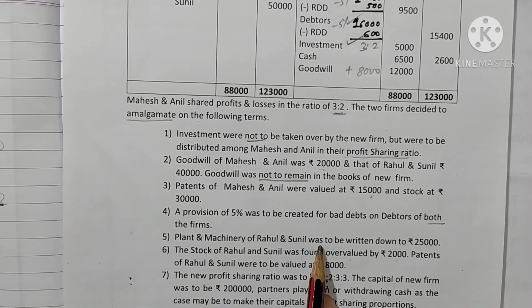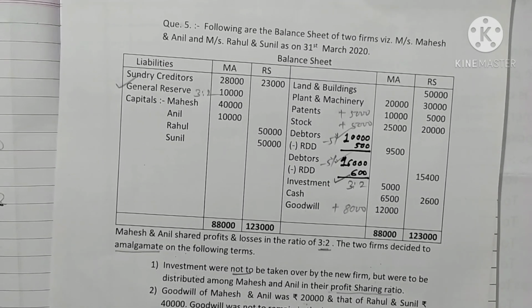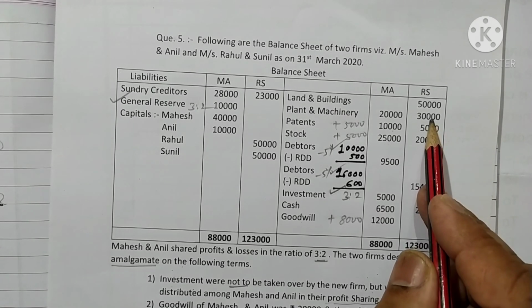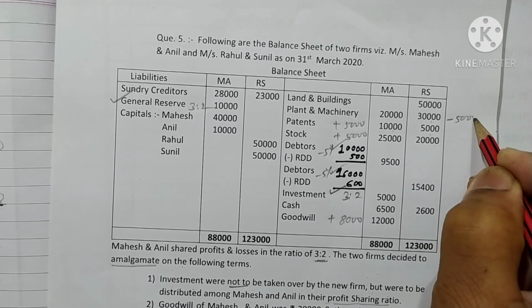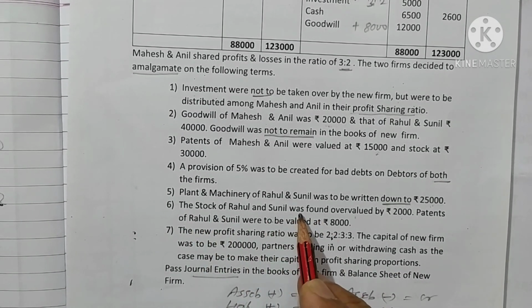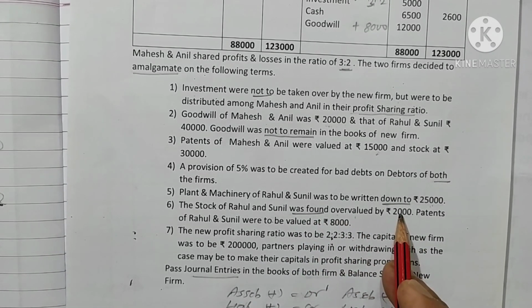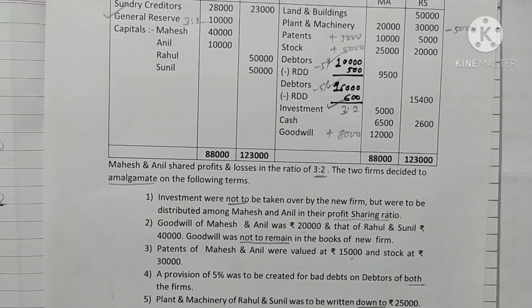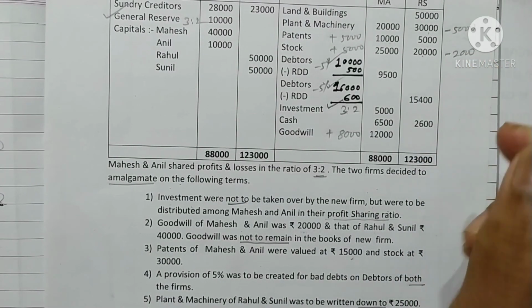The plant and machinery of Rahul and Sunil was to be written down to rupees 25,000. It means it is to be decreased to rupees 25,000. Here plant and machinery of Rahul and Sunil is rupees 30,000, decreased to rupees 25,000. It means a decrease of rupees 5,000. Next, the stock of Rahul and Sunil was found to be overvalued by rupees 2,000. We have to decrease by rupees 2,000. Here stock of rupees 20,000 will be decreased by rupees 2,000.